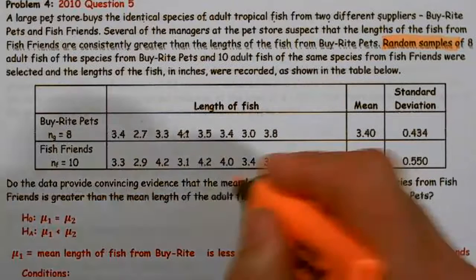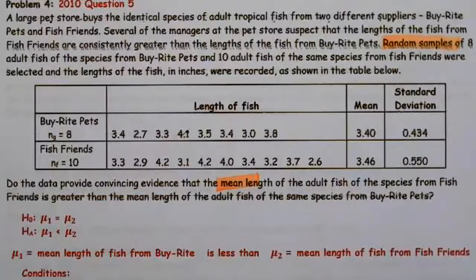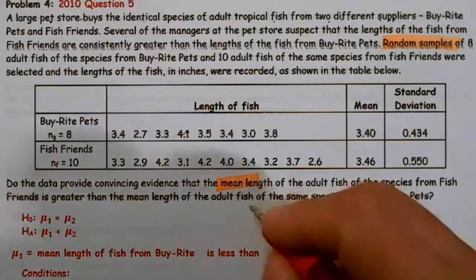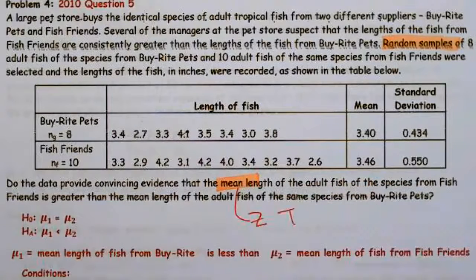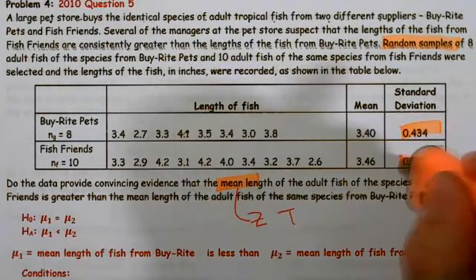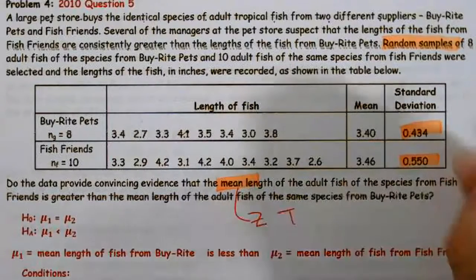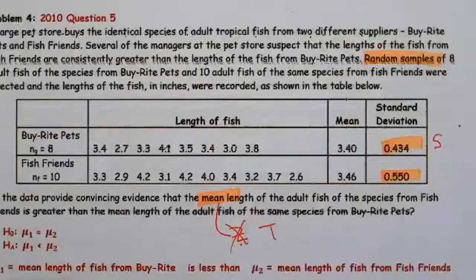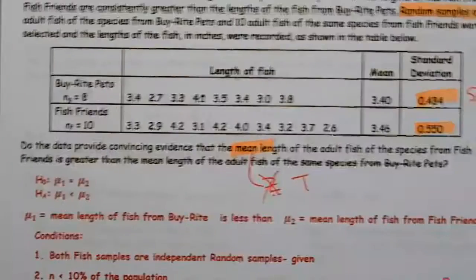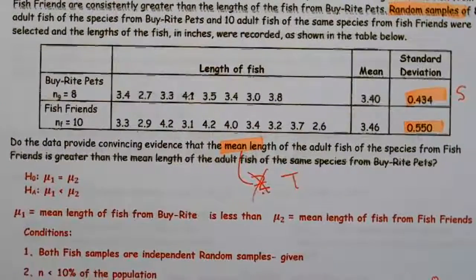And they use the word mean. So when I see that word, I go, all right, I'm either going to be working with a Z or a T, but what they gave me is a standard deviation from the sample. And because the standard deviation is from the sample, then I know I'm working with a T, so I'm not working with a Z. I can only work with a Z when I know the standard deviation of the population. I don't know that. So I'm working with standard deviation of sample. So working with a T, I have 2 samples, so this is going to be a 2-sample T-test.